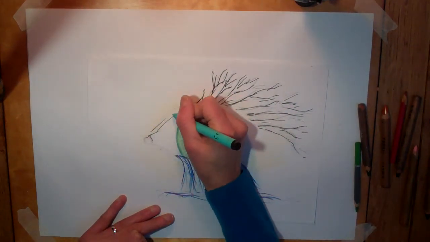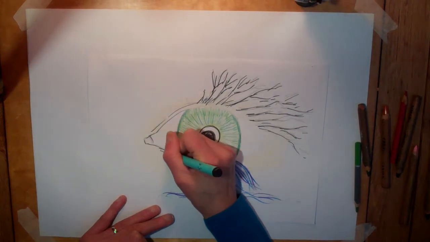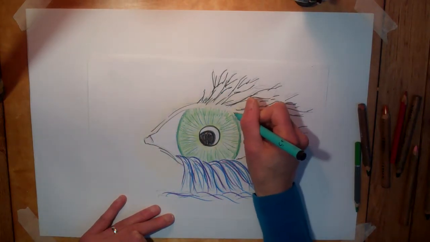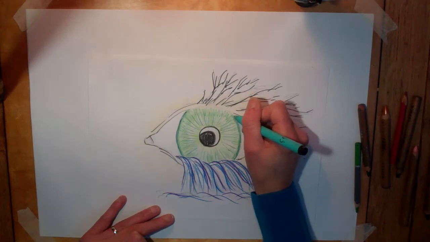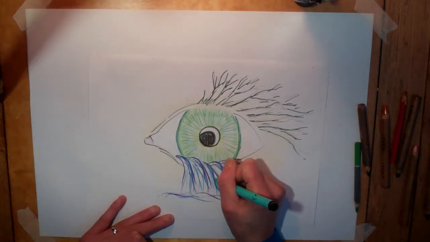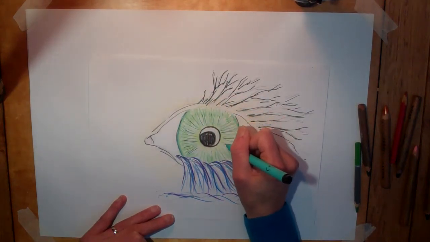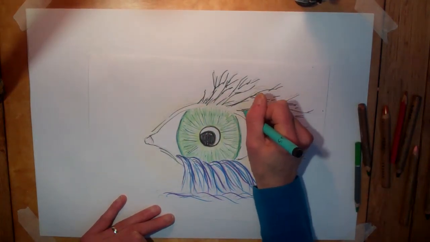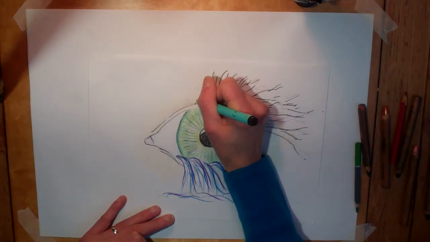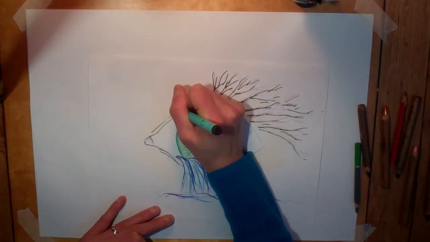And I'm just going to use that pen just to define some of these lines as well. Don't have to do this, just what I think will work quite well. The design that I'm doing. I just want to thicken up some of those eyelashes and then have these.